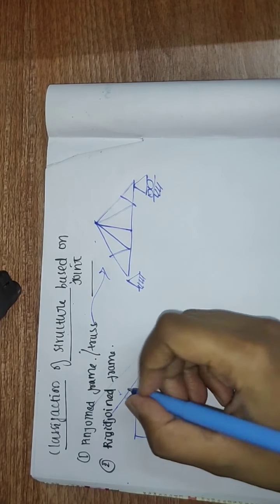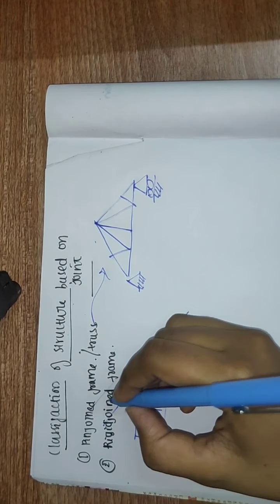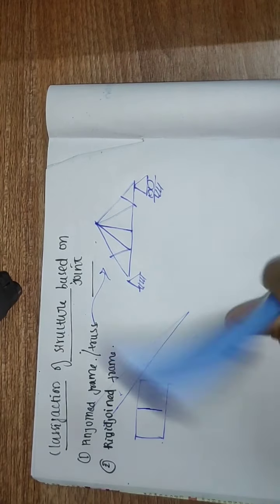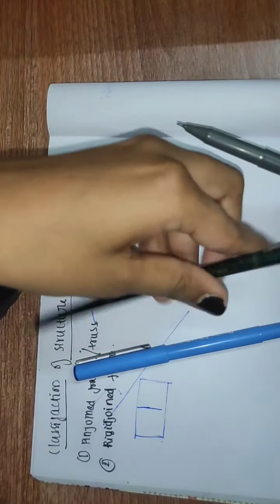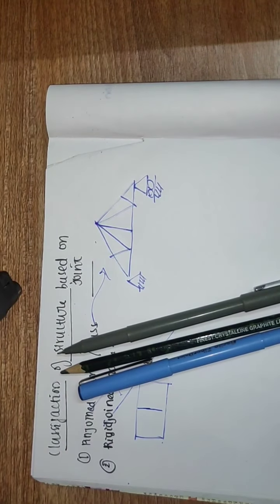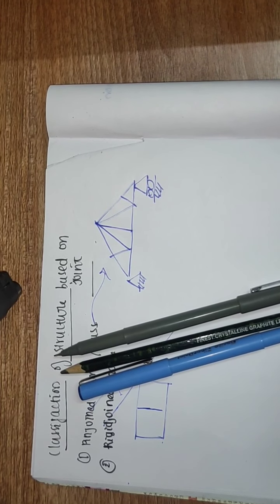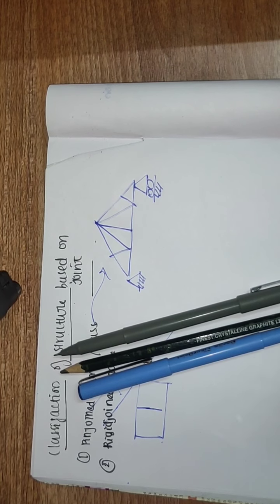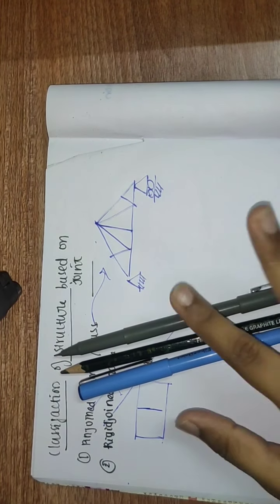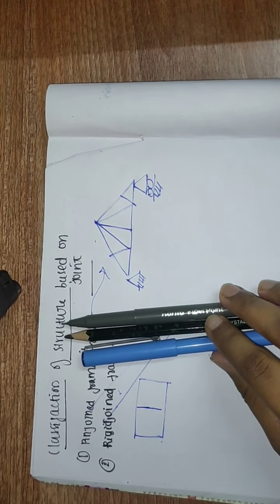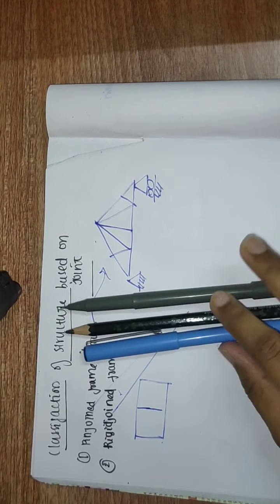In the rigid joint, if I apply force on this particular member, the whole joint, all the joints, will rotate. The rotation at both ends will be like this.